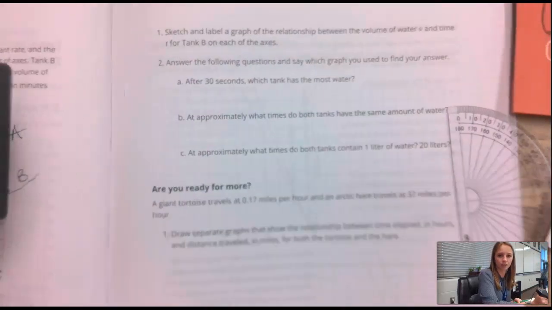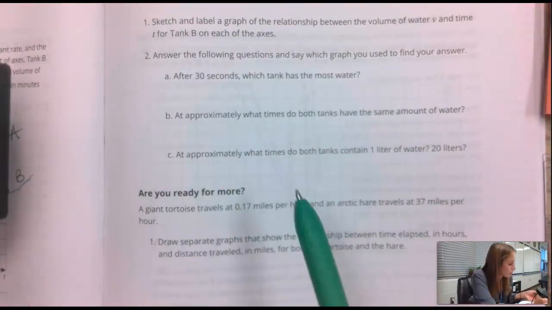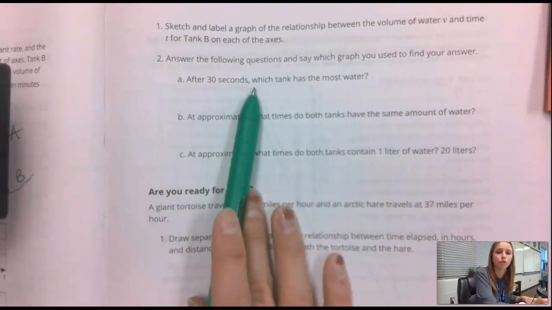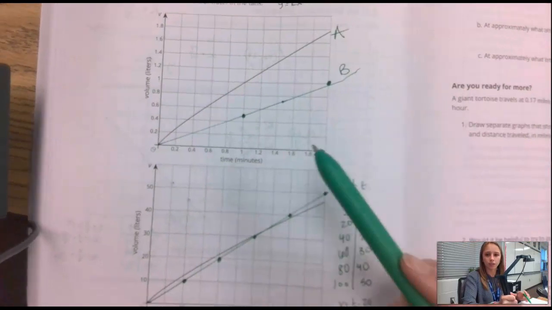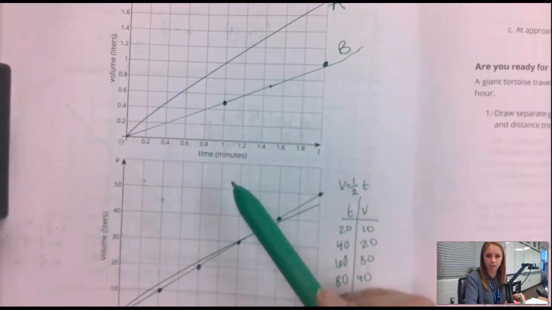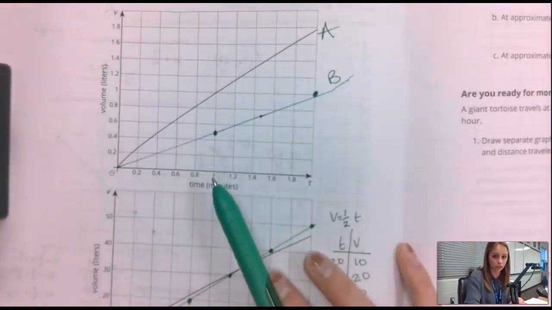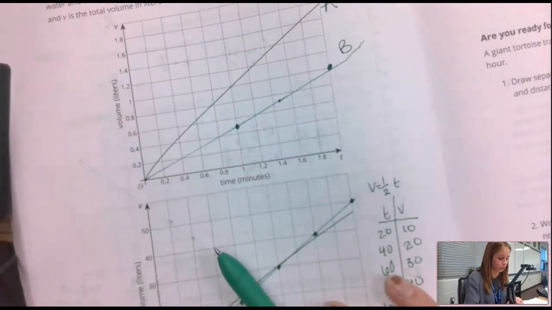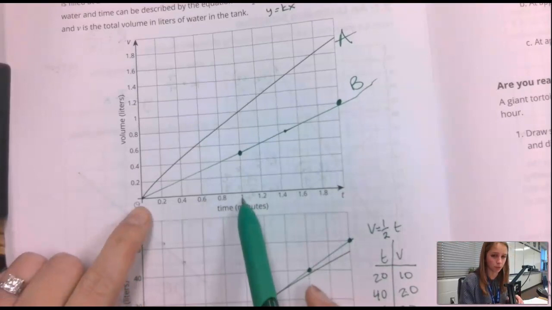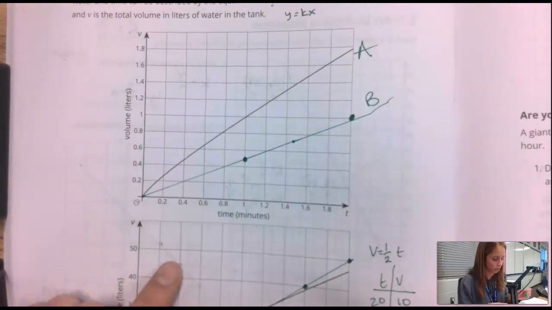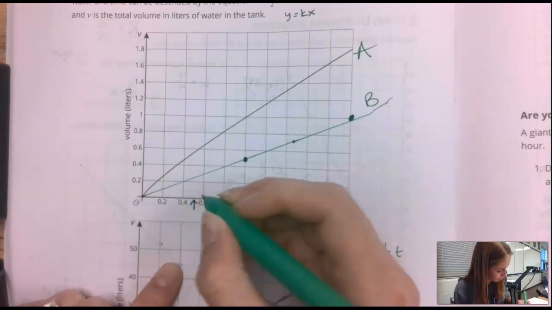So now over here, it says we might have to use both graphs, but we need to figure out after 30 seconds which tank has the most water. So if I look over here, 30 seconds, this is going by 20 minutes, so I'm going to use this one because it is shorter. So at 30 seconds, which is half of a minute, so here's 1 minute, so we need to do half that distance, which would be right about here.